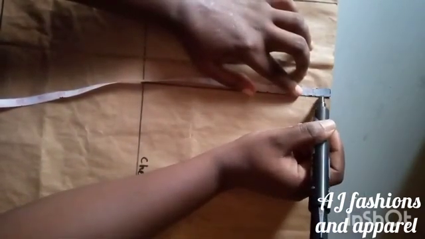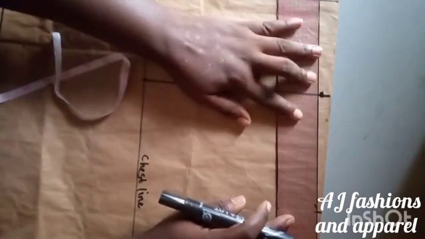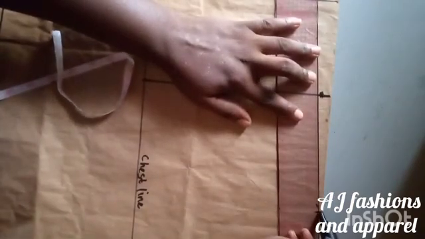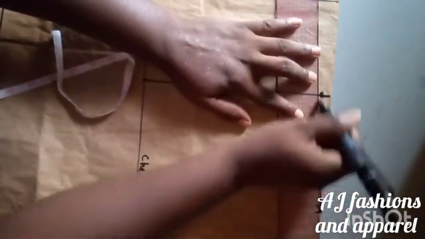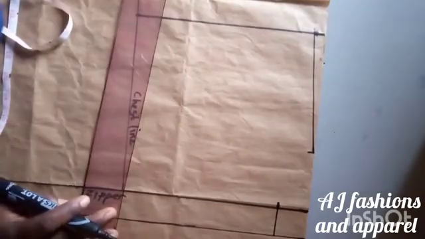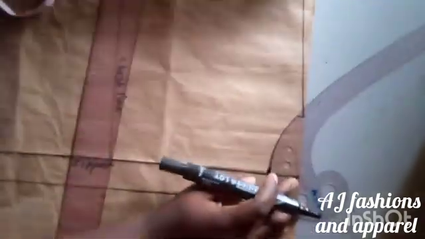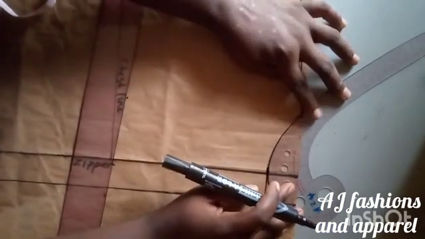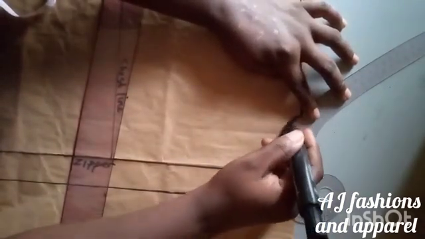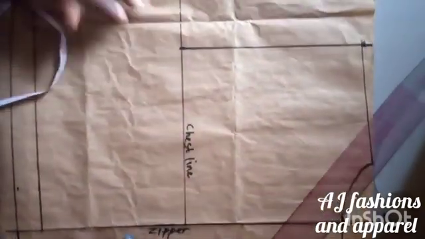On the shoulder slope of the back, I'll be doing 0.5, because the back of our shoulder is higher than the front part. So I'm taking 0.5 here so that when you put on whatever you sew with this pattern, it will lay well on the shoulder part and there will be no gaping. So I'm connecting the neck width of 3 inches to the neck depth of 1.5 inches.